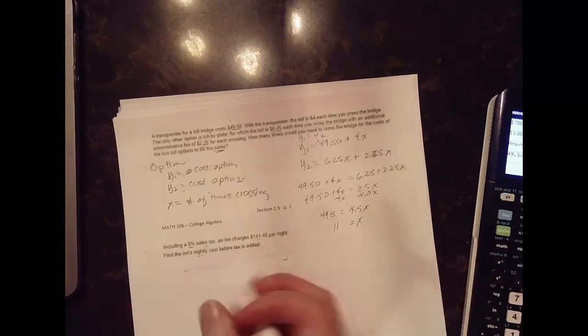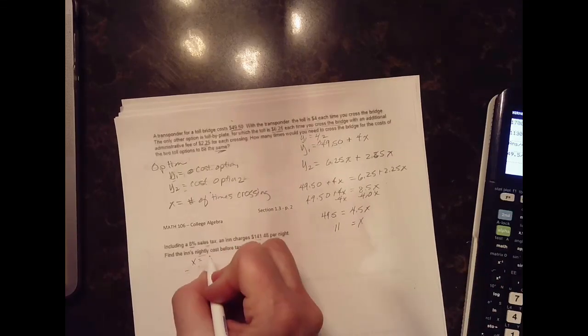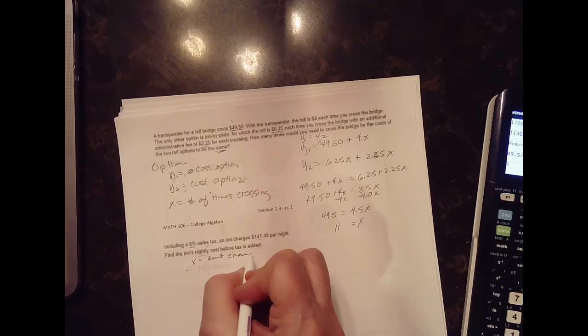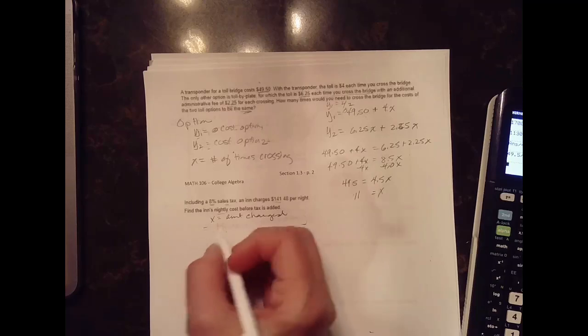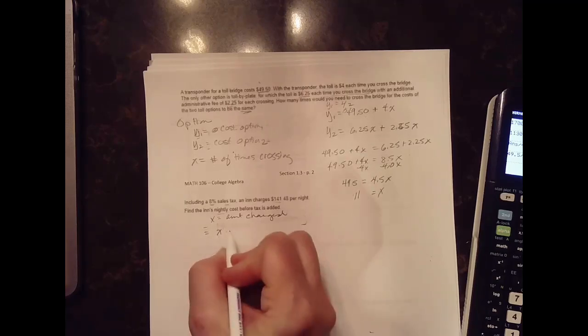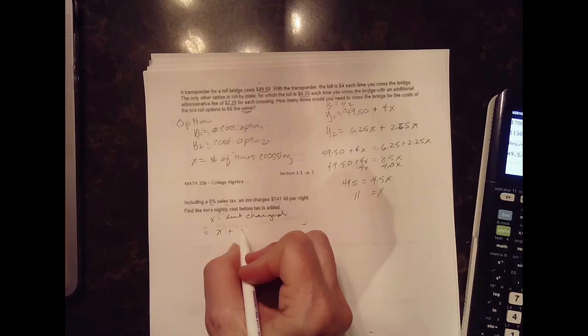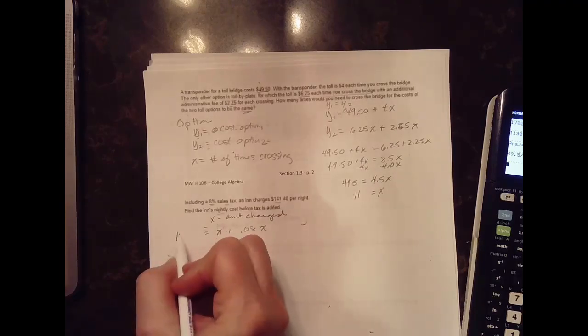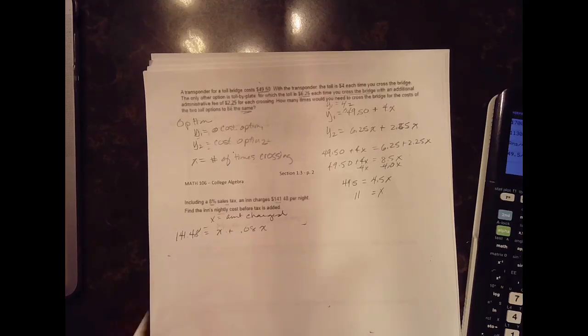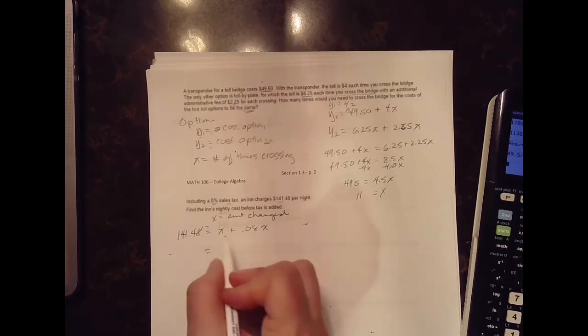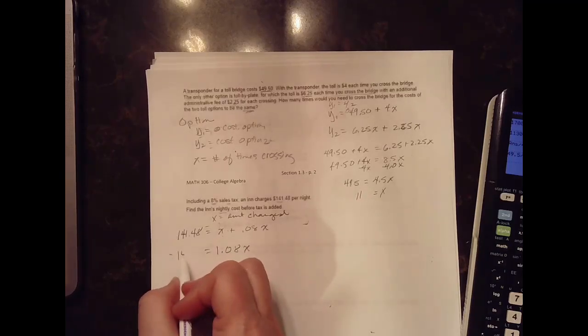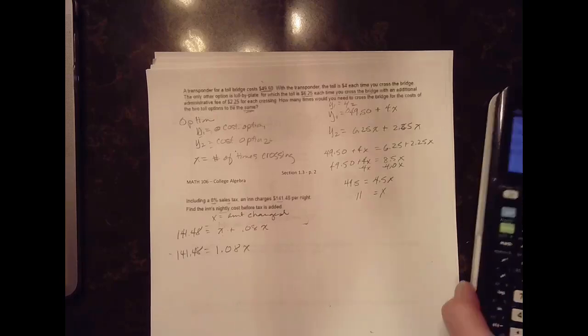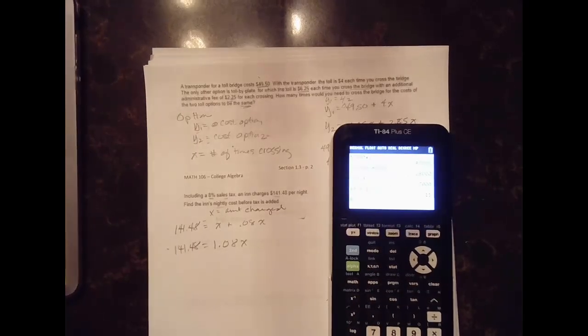My x is going to equal the amount charged. And so in this case, when I solve that, the amount plus the sales tax would be 0.08 times that same amount, and this happens to be equal to 141.48. Now to solve for this case, I'm just going to add these together. So I'm going to have 1.08 times x is equal to 141.48. And then to solve, I'm going to divide both sides by 1.08.